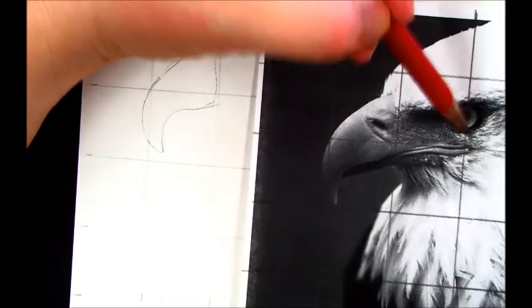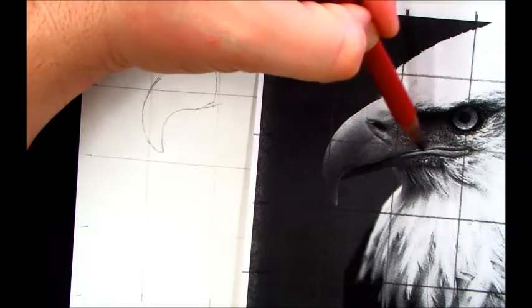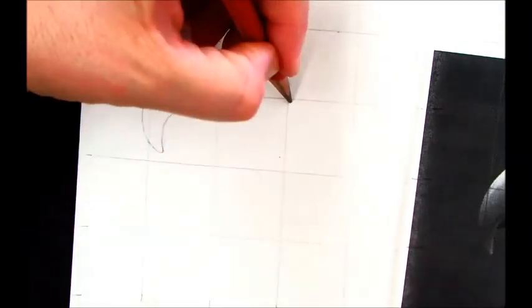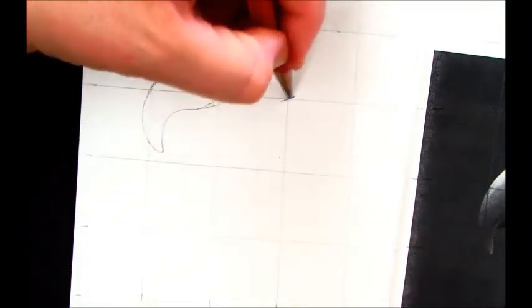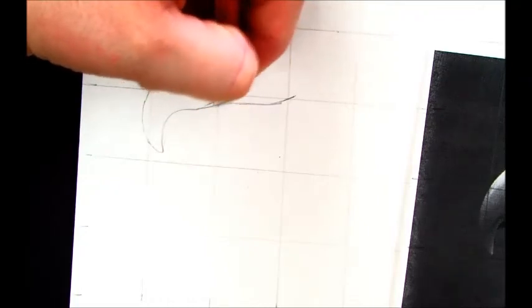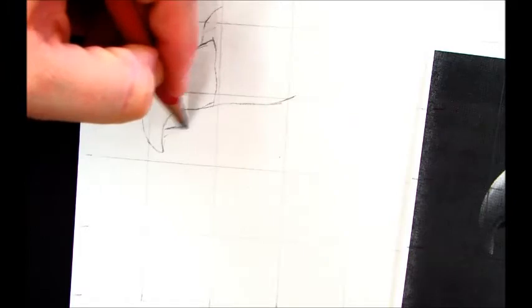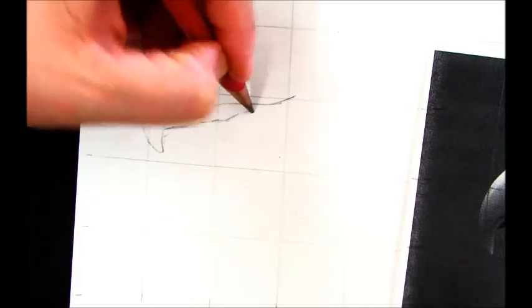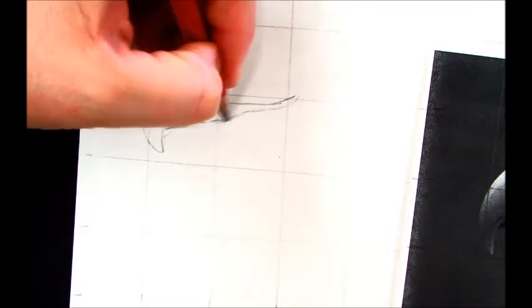And its mouth, this line right here, I notice goes all the way to the intersection of 4, 3. Okay, so right here. I'm just going to draw that curve, and that's the length of the mouth. And the bottom of the beak, I see in 2, 3. Let's bring that up. Curves around.